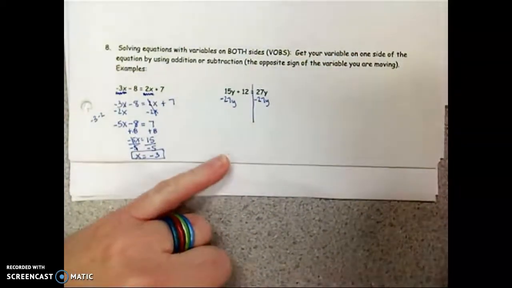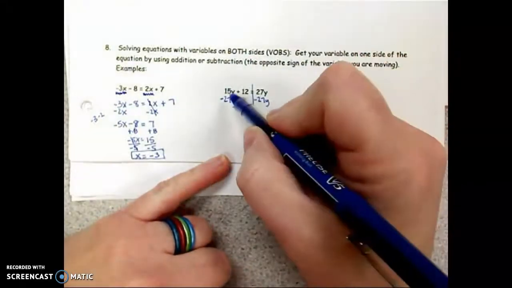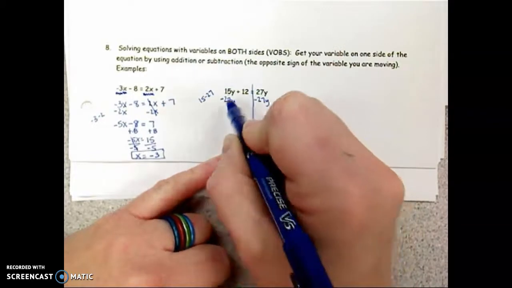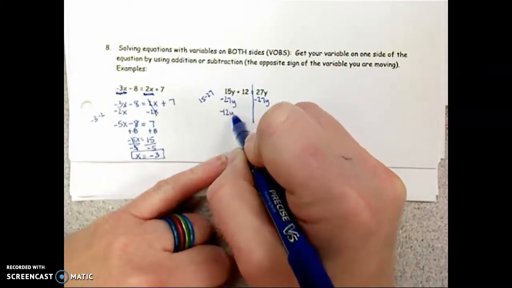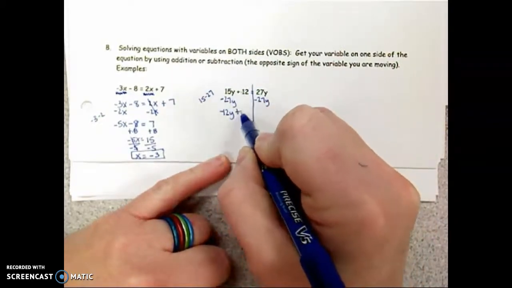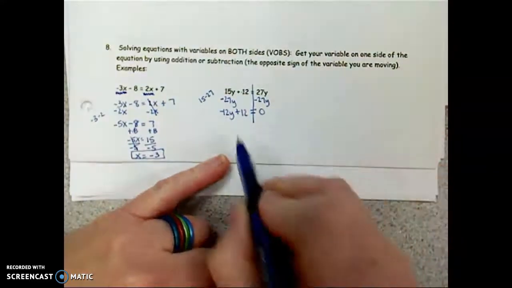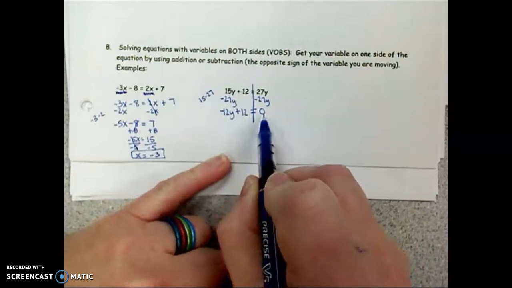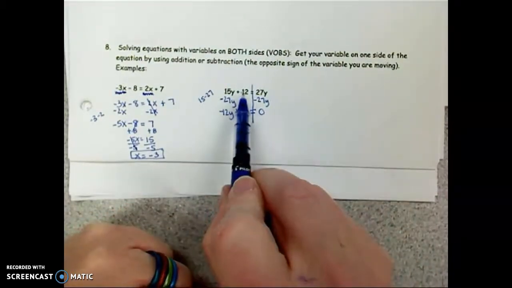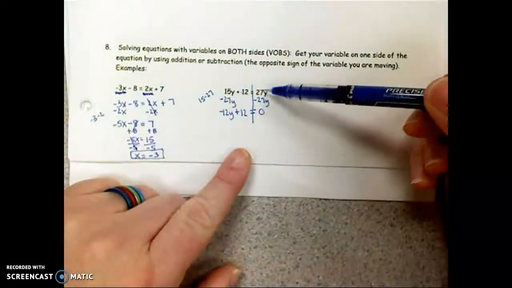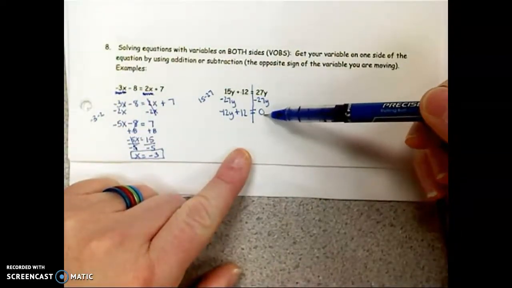I'm going to draw my line for my two sides of the equation. So in my calculator, I can put 15 minus 27 to find out that that is a negative 12y. Bring down that plus 12, and on this side, we have 0. Some of you are just moving that 12 to the other side, and you cannot do that. That plus 12 is on the left side of the equation. When we took away the 27y over here, we're left with 0.